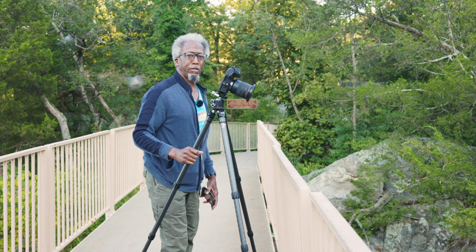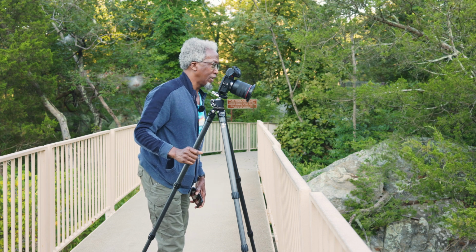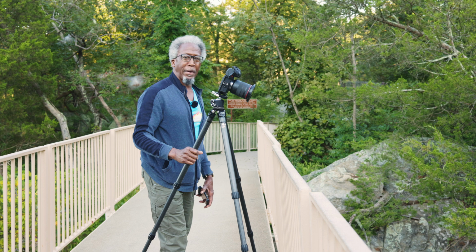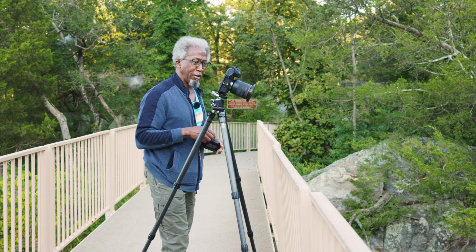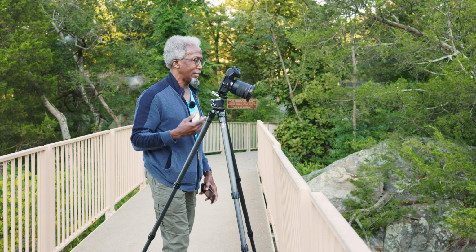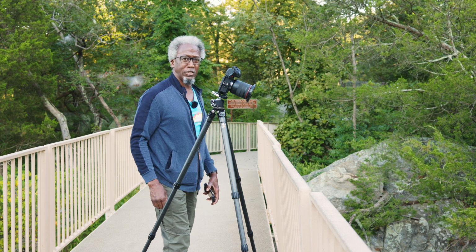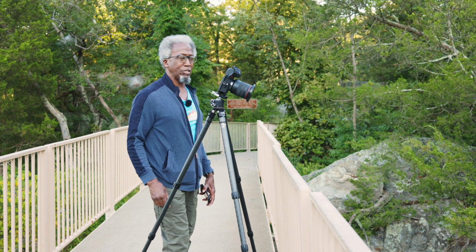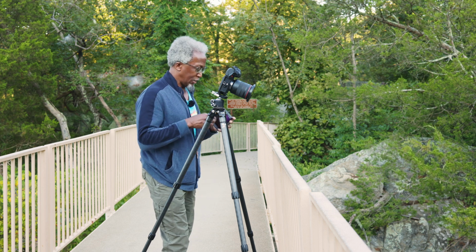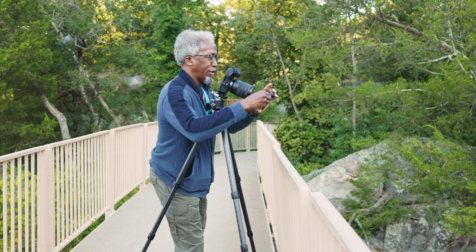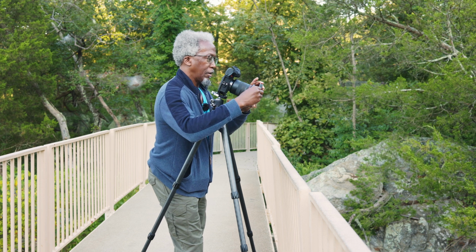All right, so upon further review, I think I'm going to have to use a 3-stop ND filter because I really want a little bit of a slower shutter speed than a quarter second. I like to shoot cascades between a half a second and 1 second, and that gives me the combination of detail in the water and also the sense of movement. So let's put the 3-stop on here. I've already mounted it on my filter holder.